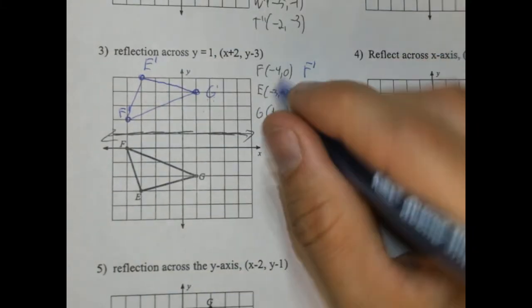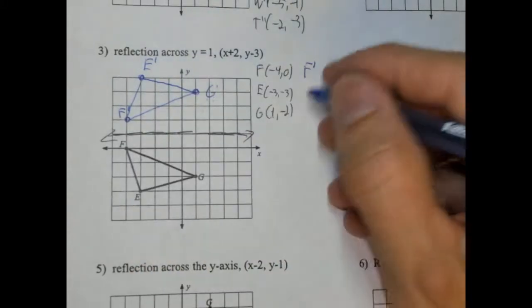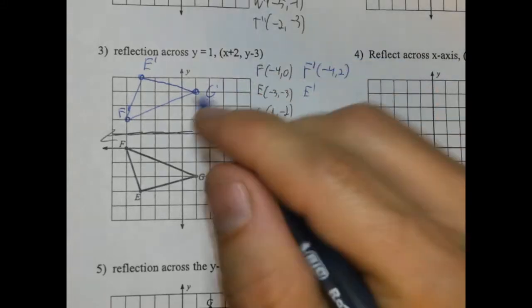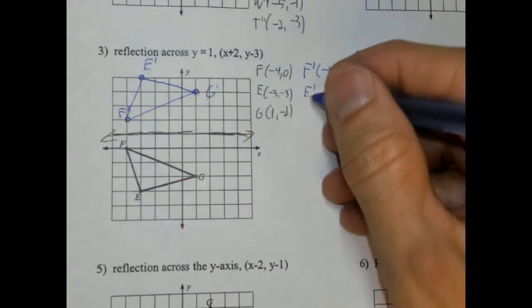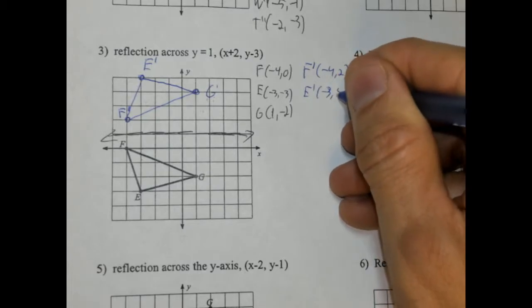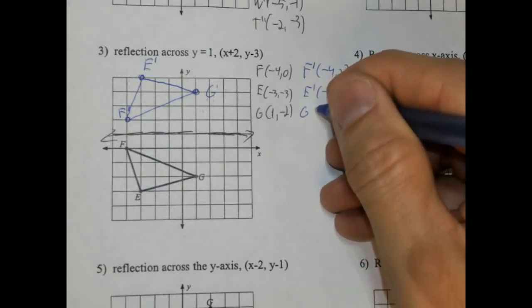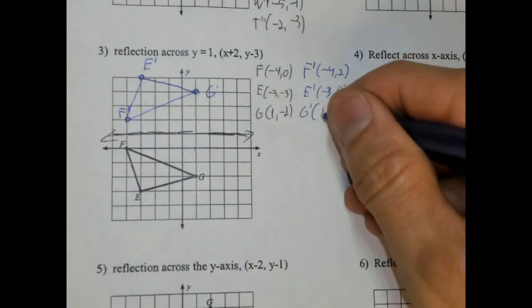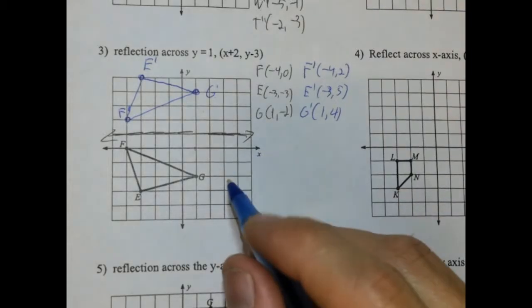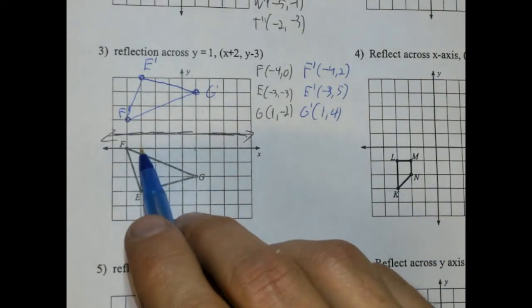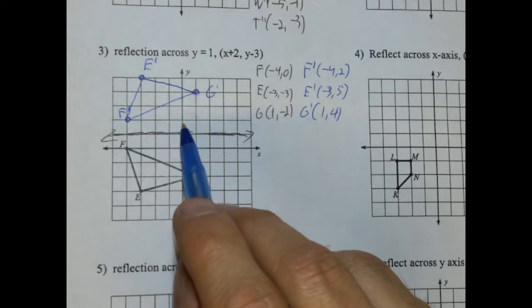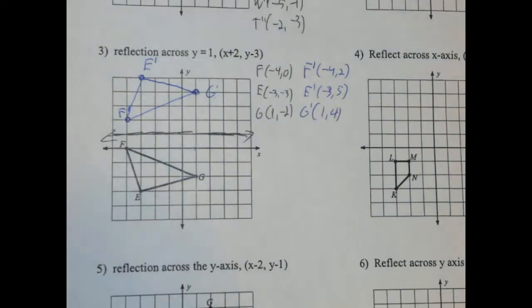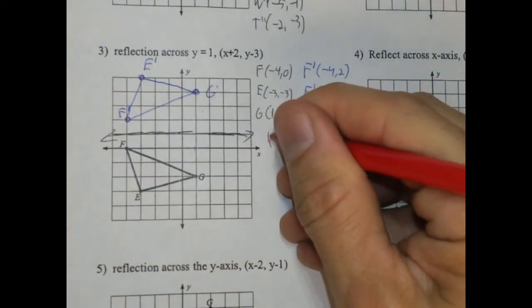So F prime is negative 4, positive 2. E prime is negative 3, positive 5. And G prime is going to be 1, 4. Let's double check that real quick. Yeah, that's right.